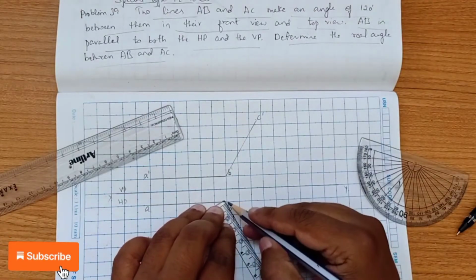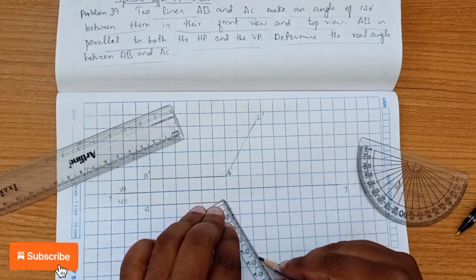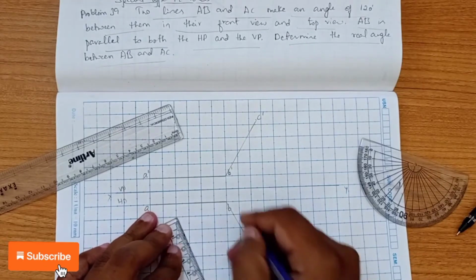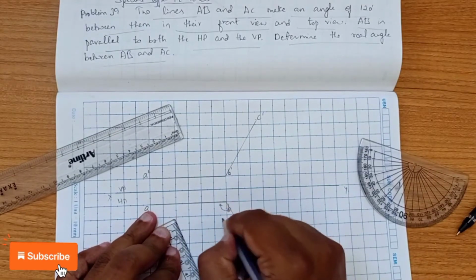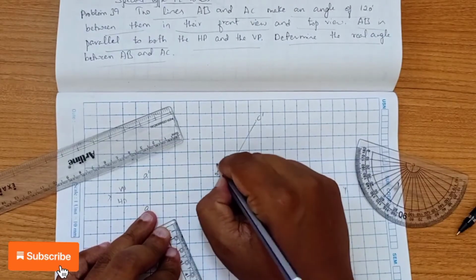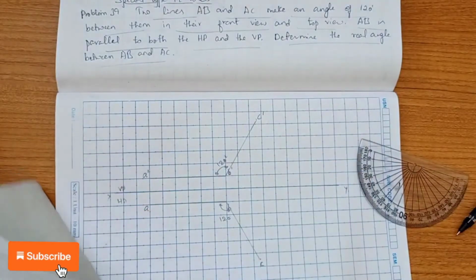So we take 50, okay. So here we have angle 120, and this is also 120 degree. So this is done.